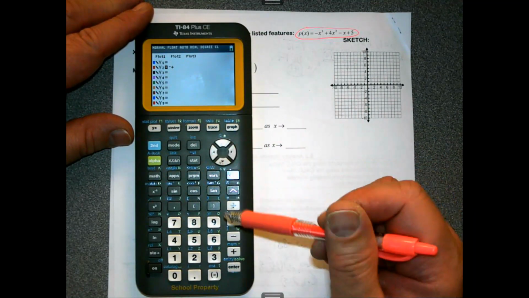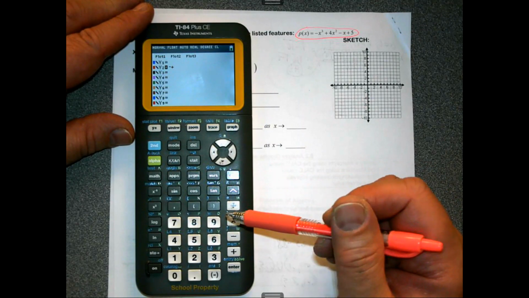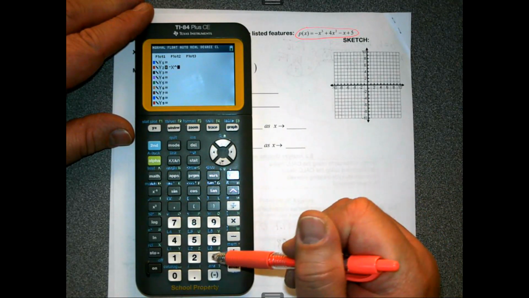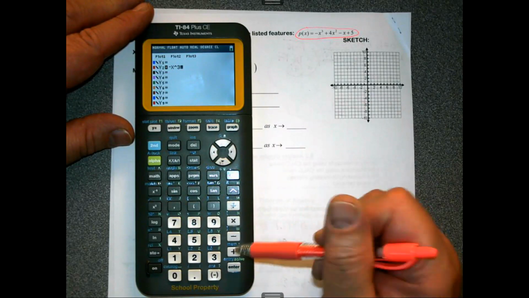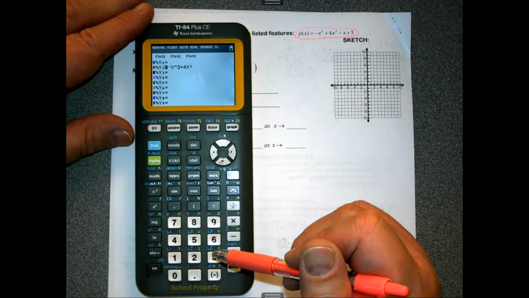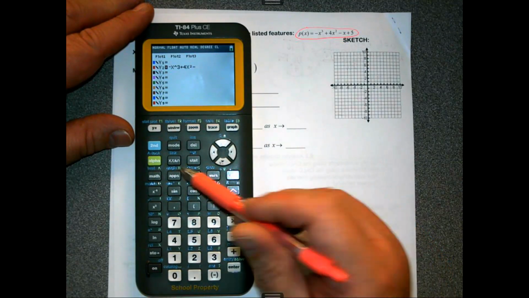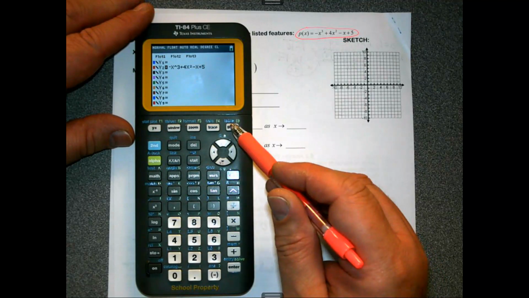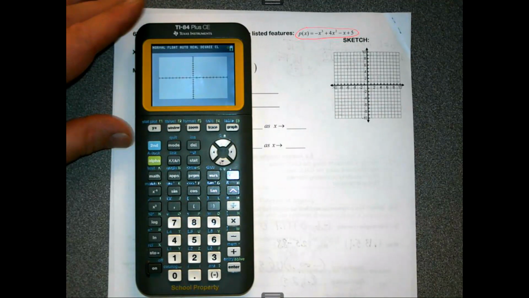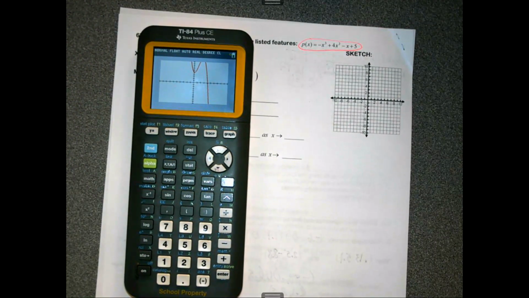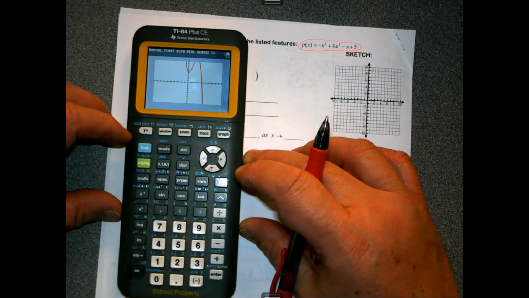Okay, so negative x cubed plus 4x squared minus x plus 5. Graph it. And there it is. Oh, wonderful.